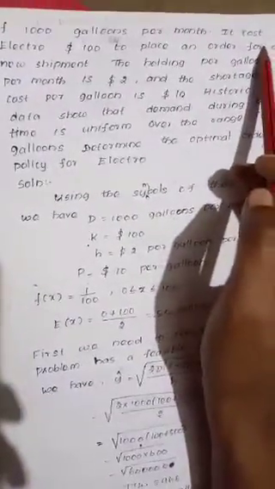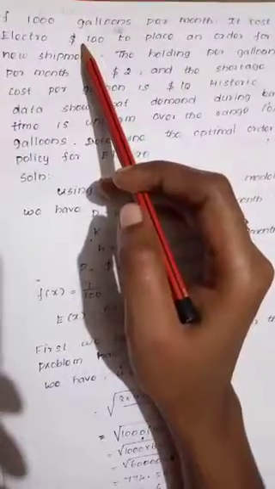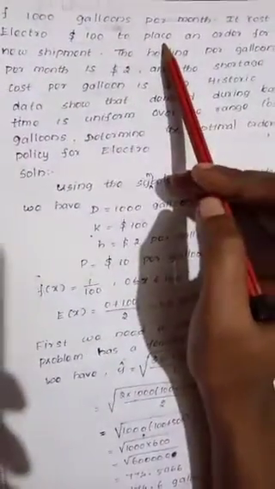Next, one example. Electro uses resin in its manufacturing process at the rate of 1000 gallons per month. It costs Electro rupees 100 to place an order for a new shipment.